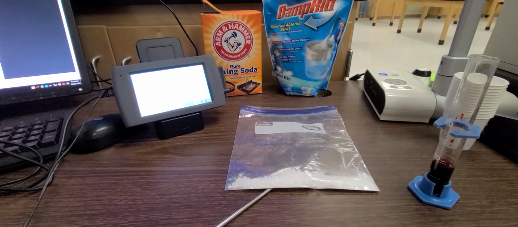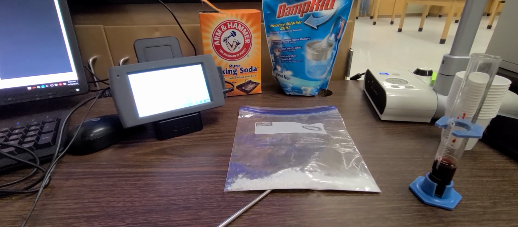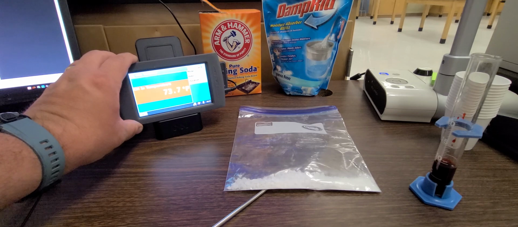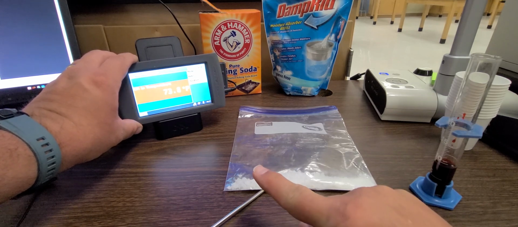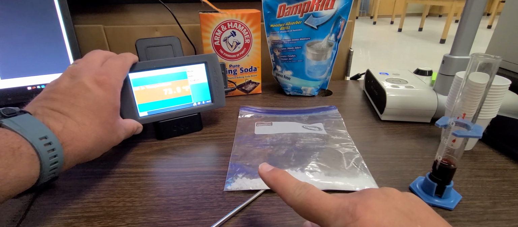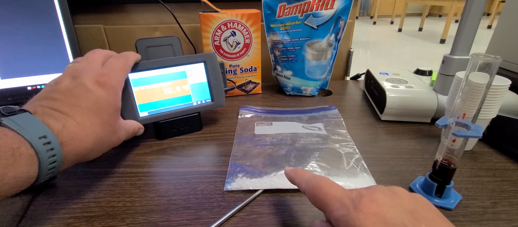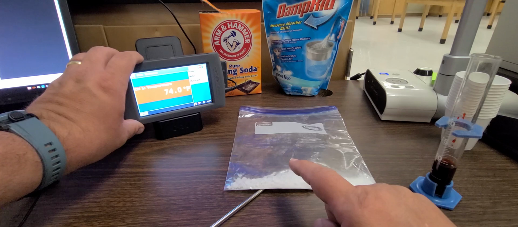Okay, so the next part is just to do the lab and go ahead and finish everything up. Before we do that, though, I want to make sure that you see the temperature right now. I've got a little temperature probe down here underneath the bag, and I want you to see what the temperature of the substance in the bag is right now, because we're going to check to see whether or not a temperature change occurs during the chemical reaction.